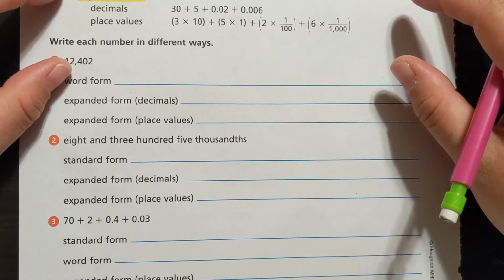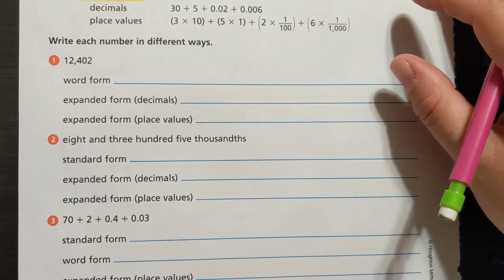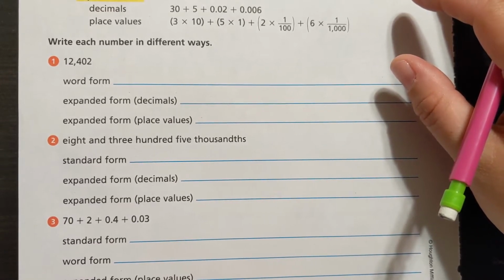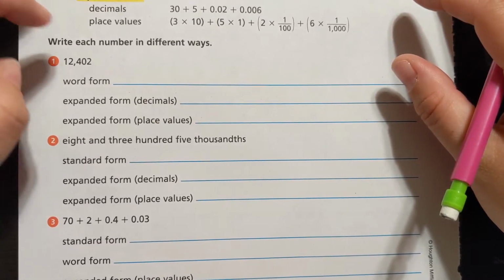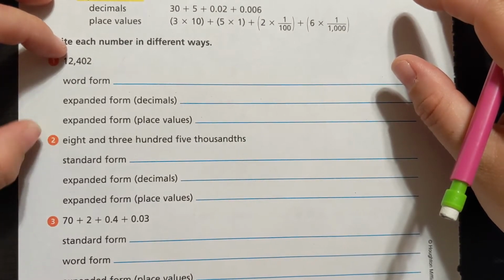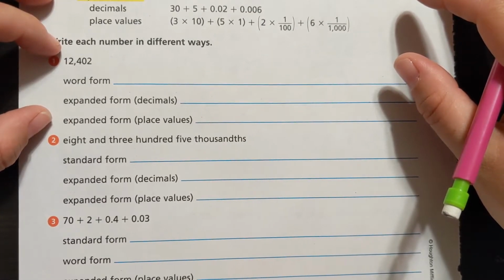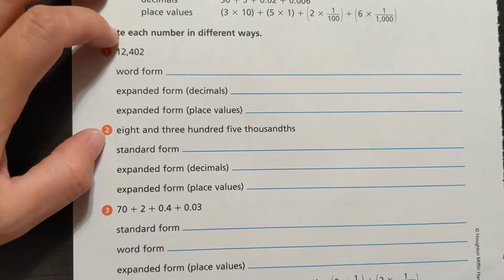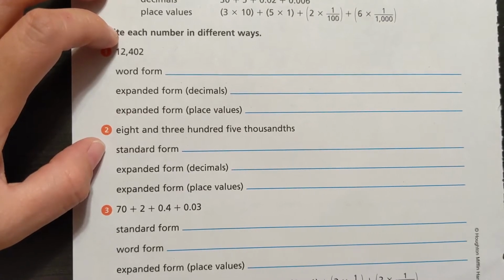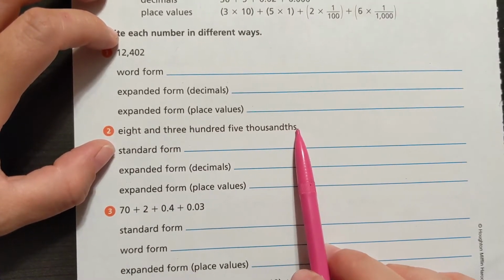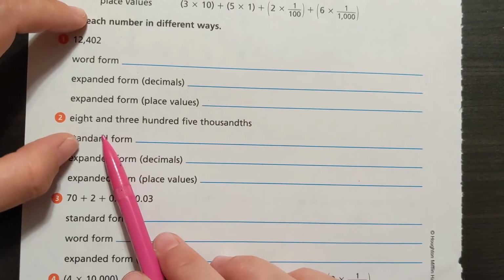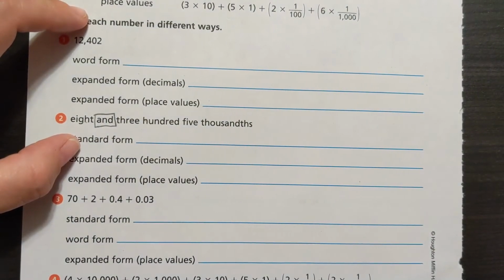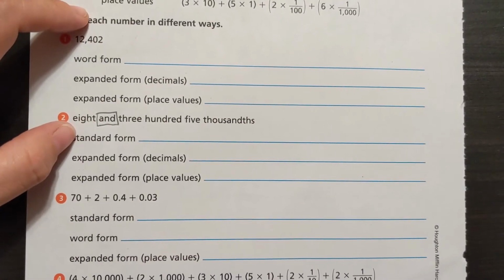Let's begin with number 2. 8 and 305 thousandths. So they gave it to me in word form. They want me to write it in standard form. That's pretty easy. I want you to box the word "and" every time you see it, because that's going to be important to know there's a decimal there.